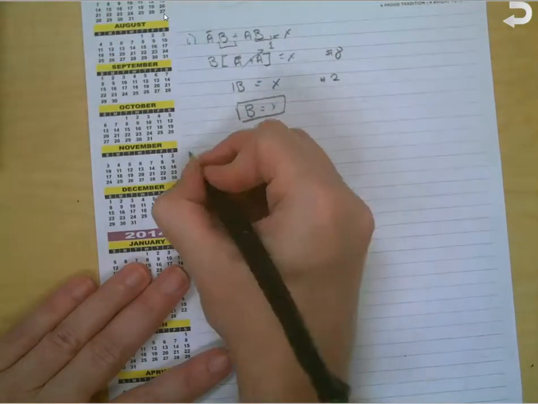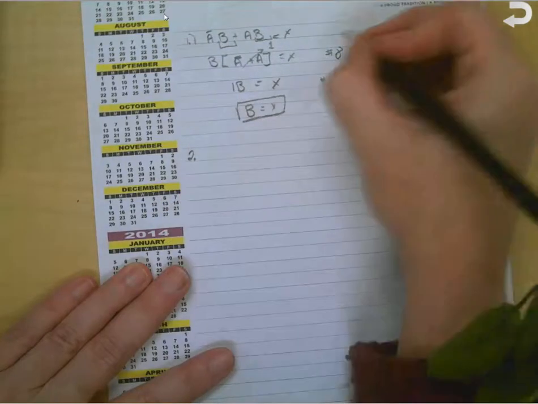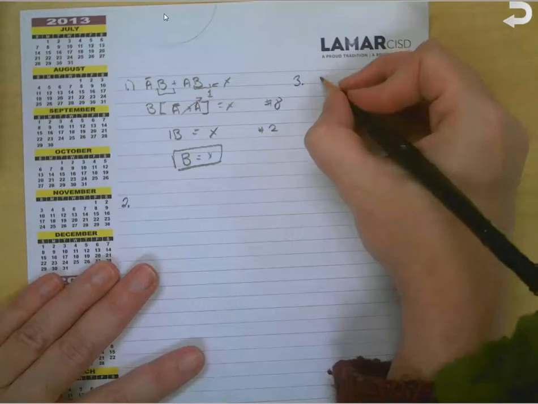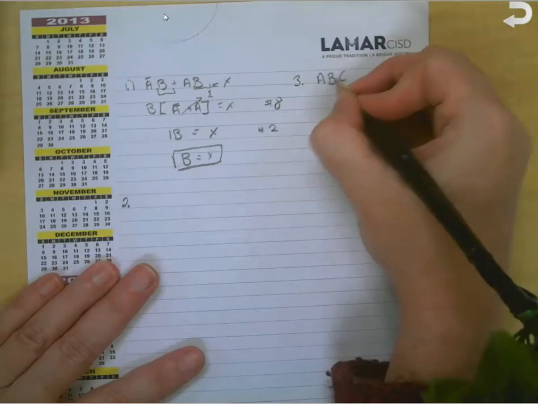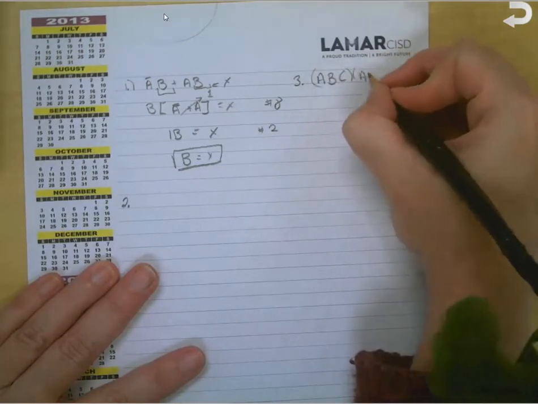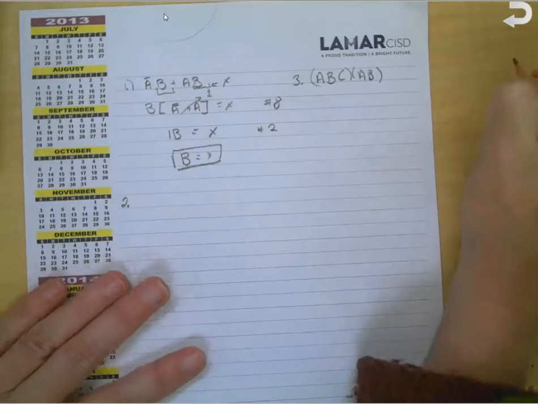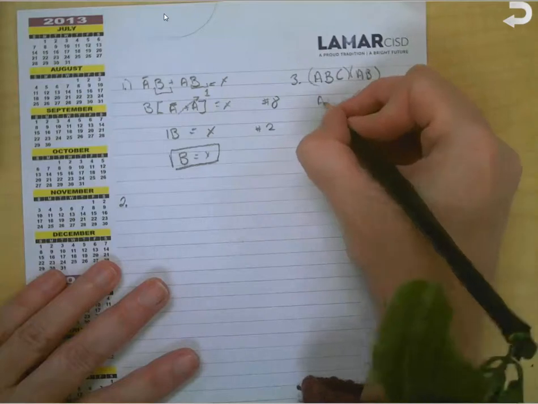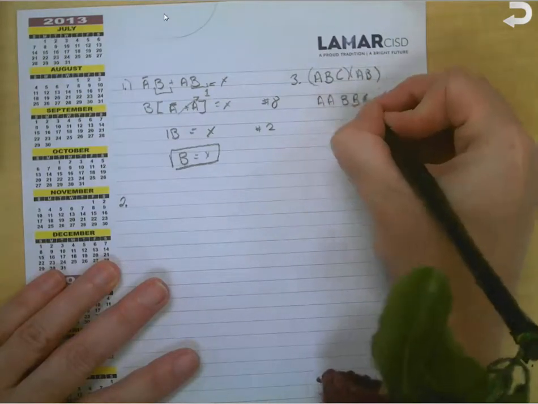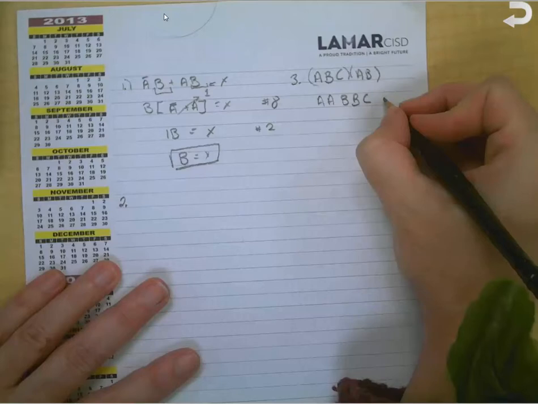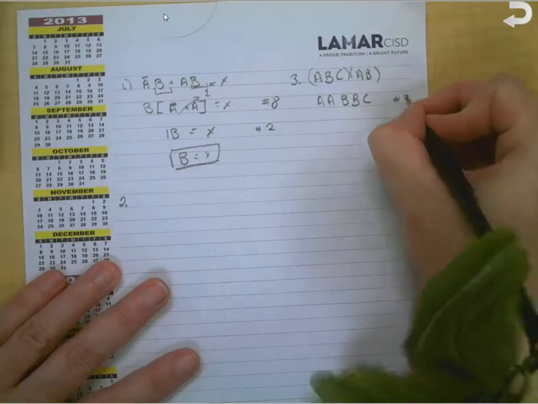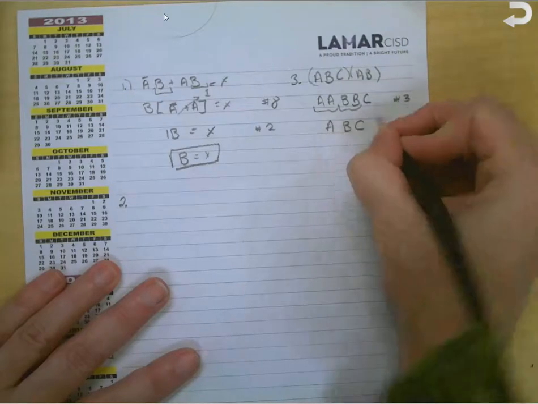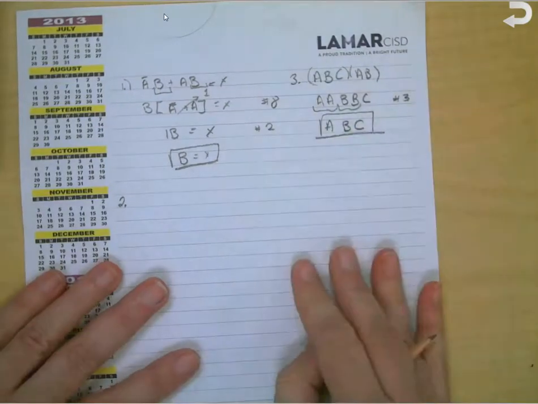Alright, the next problem I'm going to do is number 3, and that one is A, B, C. This is sort of a silly one. You would never really pull this off of the truth table, but every now and then you might find something like this. Basically, for this one, I'm using the commutative laws, and I'm just going to rearrange this in alphabetical order. And then I'm going to use rule number 3 and turn A and A into just A, and B and B into B, and then C drops down, and there's my answer.